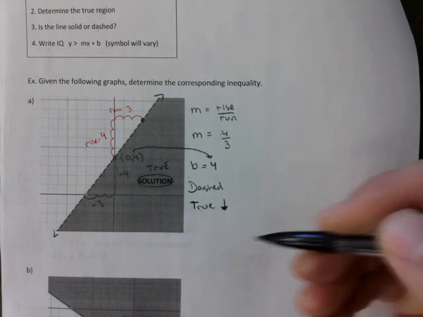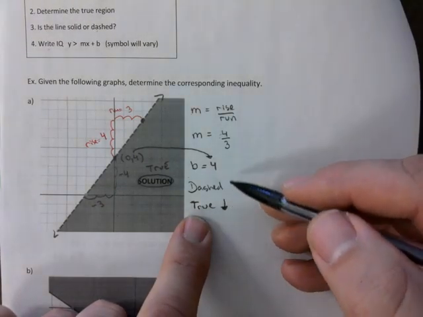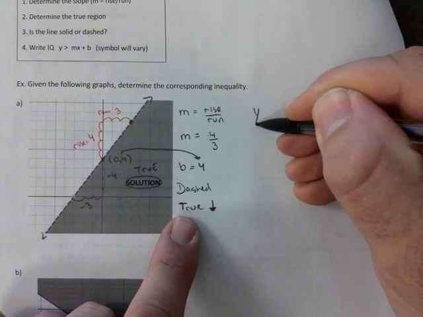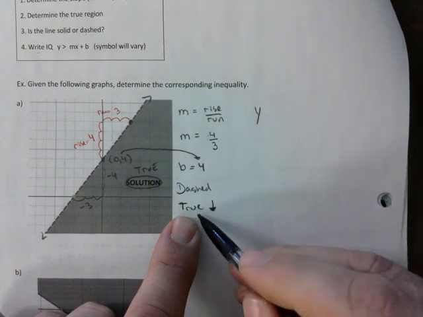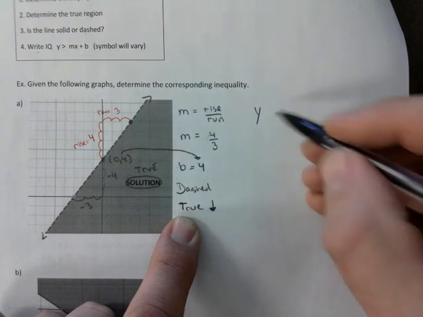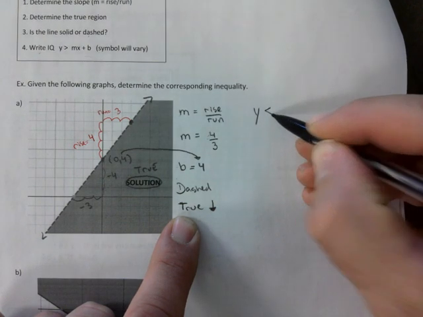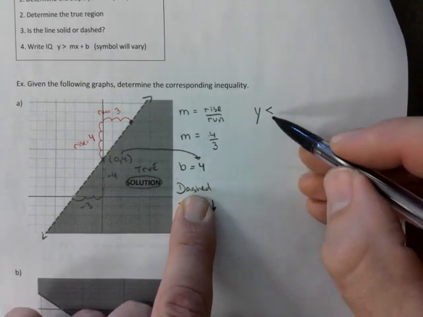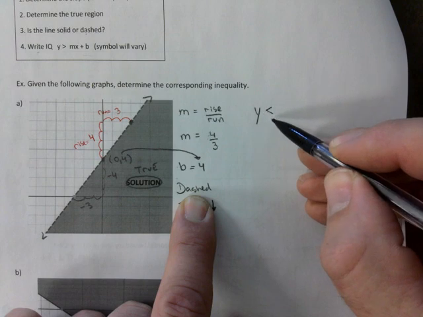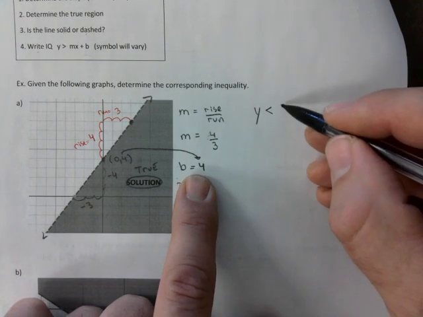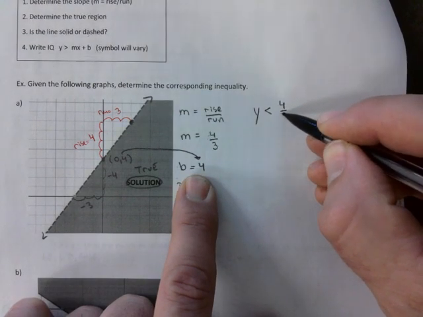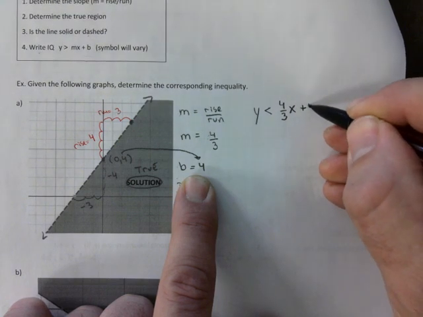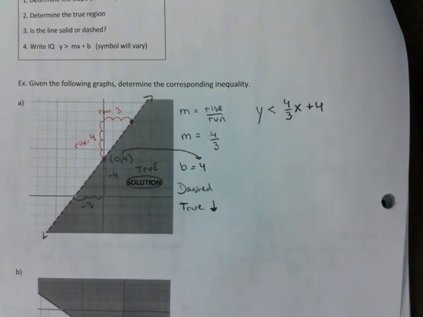True region is below. You'll see that this will come together like a little puzzle here. So you start like this. Y, if true is below, right? That means I'm going to have to go like this. So check, right? If it's dash, that means I will not add the equal sign. And then the rest is like this. M X plus B. Okay.